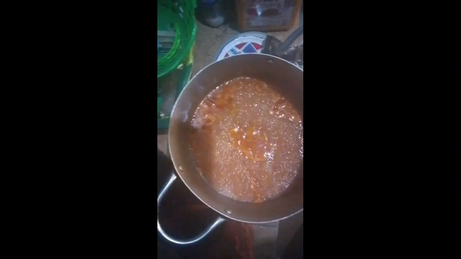Now I'll be explaining the whole process of what happened in this analogy. Just look at that goodness. A whole pot of goodness.